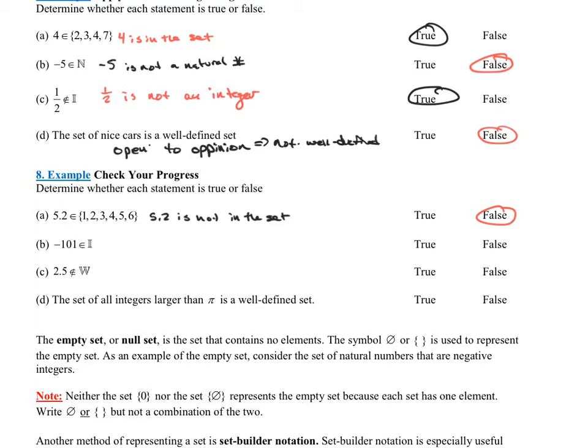How about this one? B, negative 101 is an element of the integers. So ask yourself, is negative 101 an integer? Well, remember, integers are both positive and negative numbers. So that is true. Why is it true? Negative 101 is an integer. That's all you have to tell me.